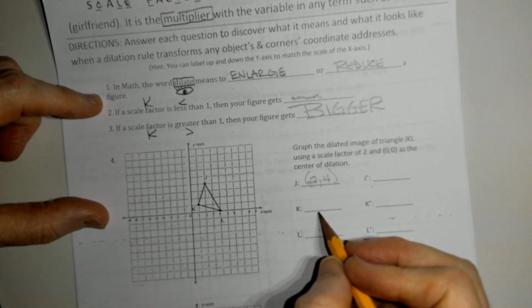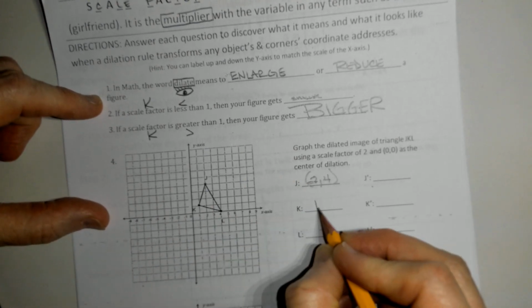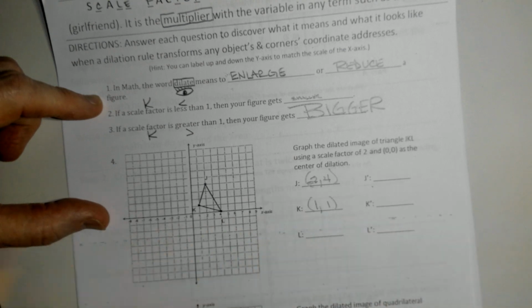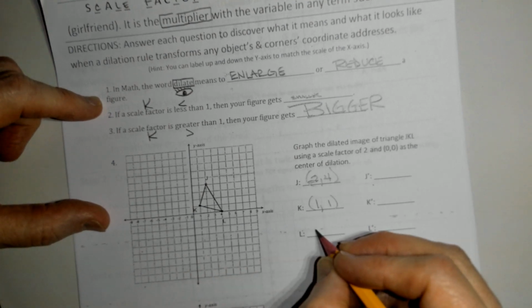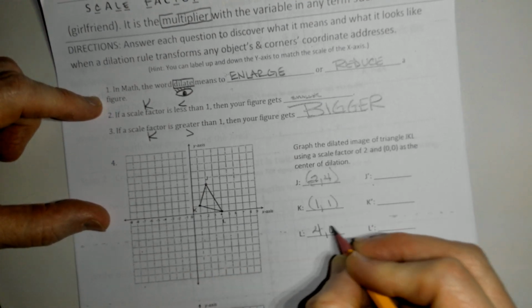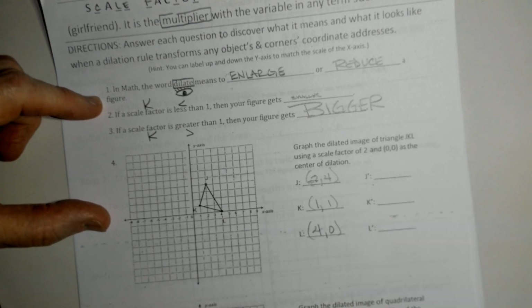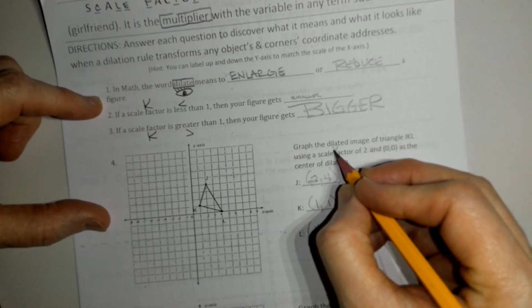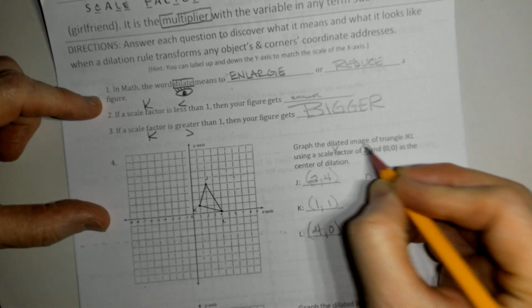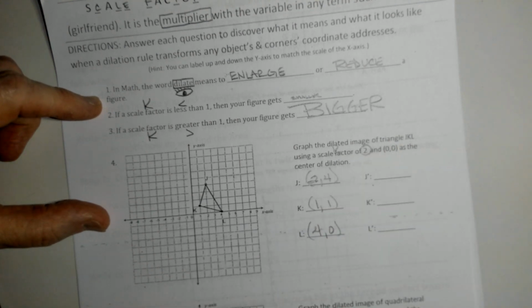Now we need the address for K. It is 1, 1. And the address for L is 4, 0. In this particular problem, the scale factor K is going to be 2.